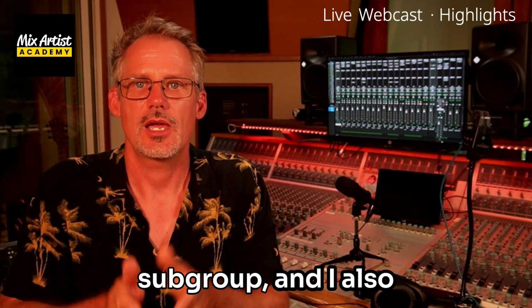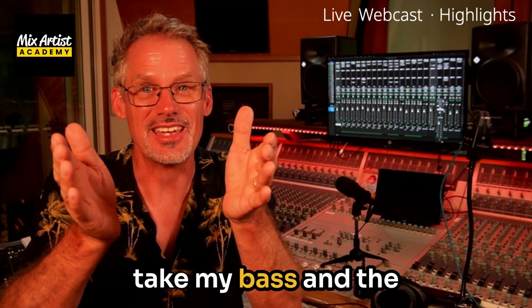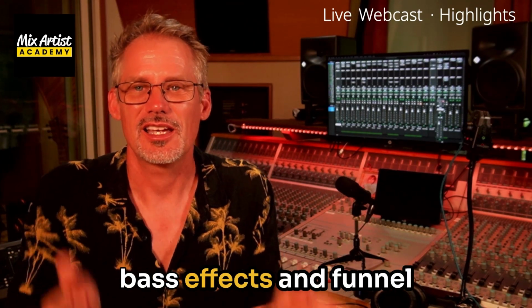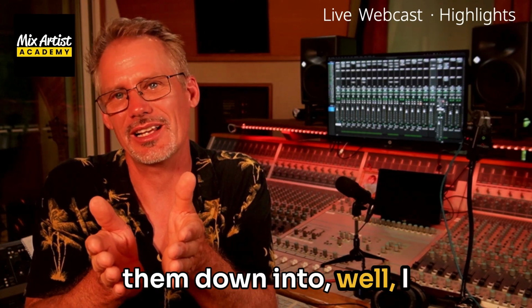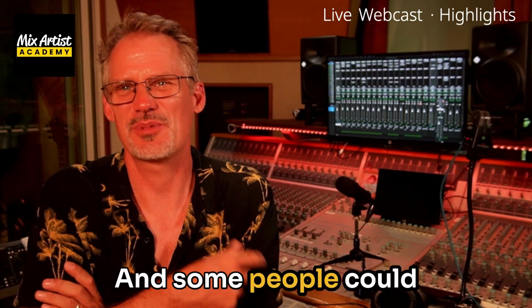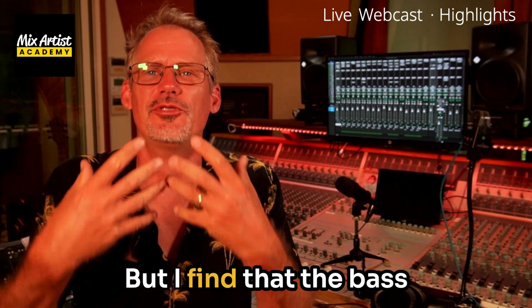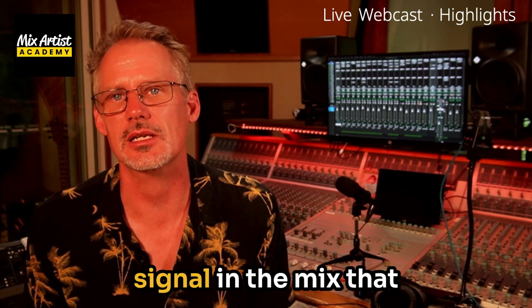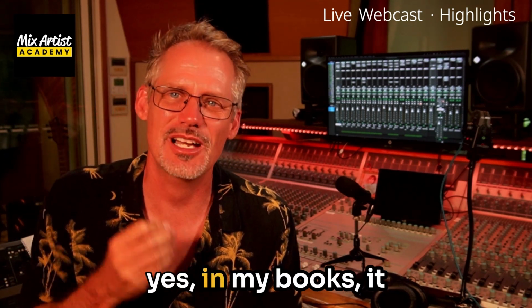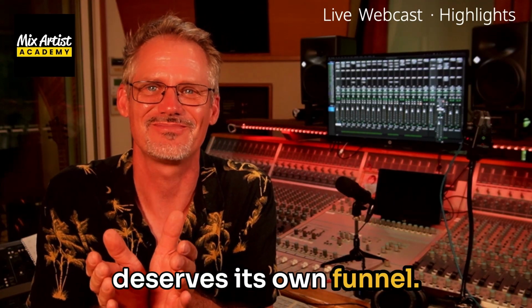subgroup. And I also take my bass and the bass effects and funnel them down into, well, I guess a smaller funnel. And some people could argue that, why would you do this for a bass? It's just one signal. But I find that the bass is such an important signal in the mix that, yes, in my books, it deserves its own funnel.